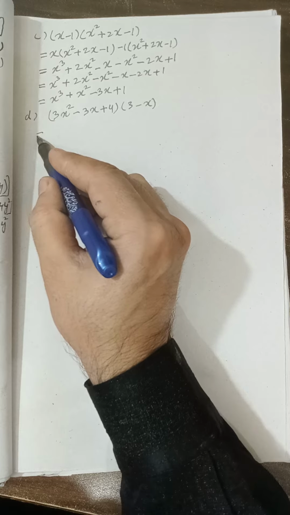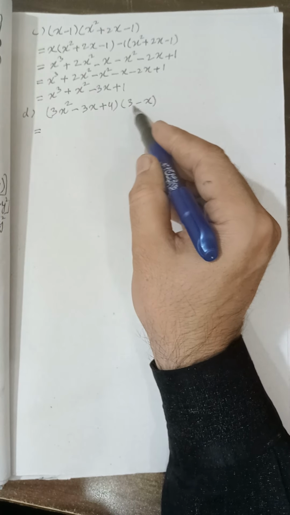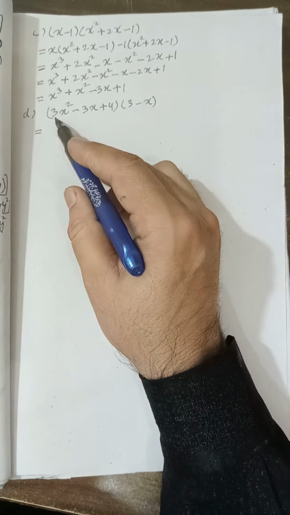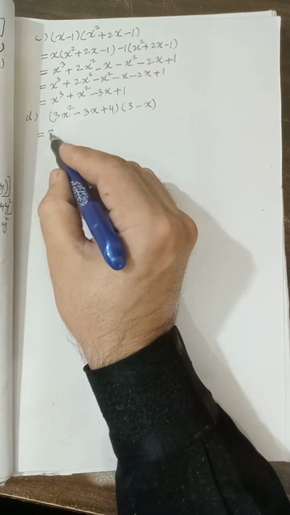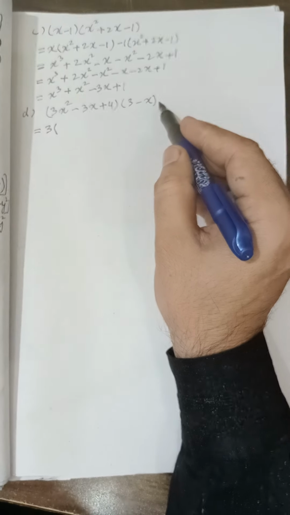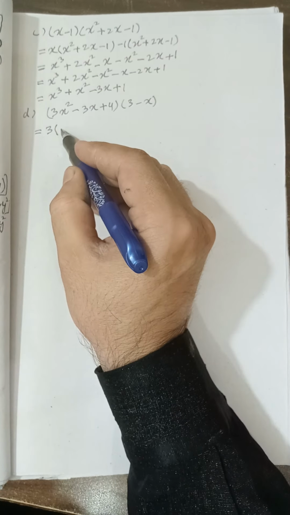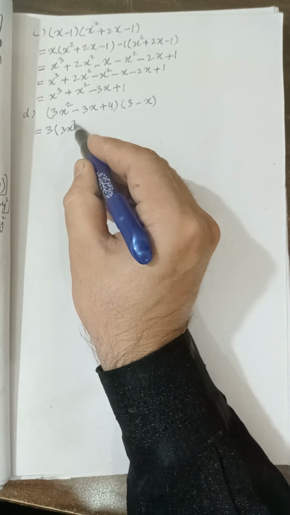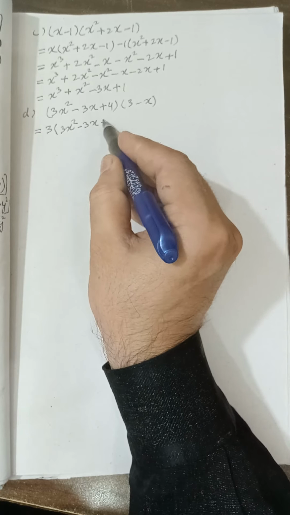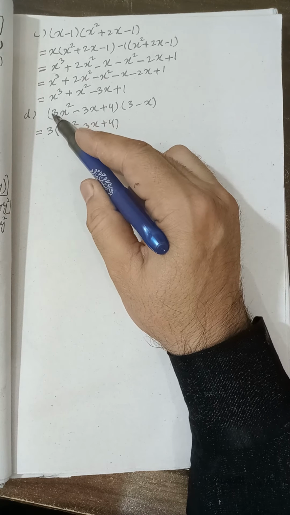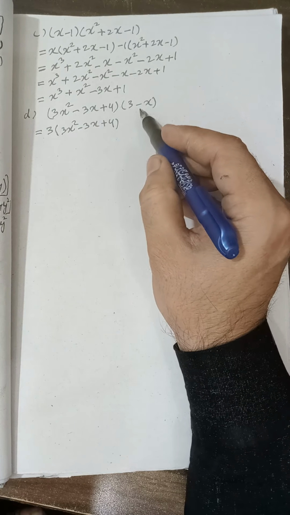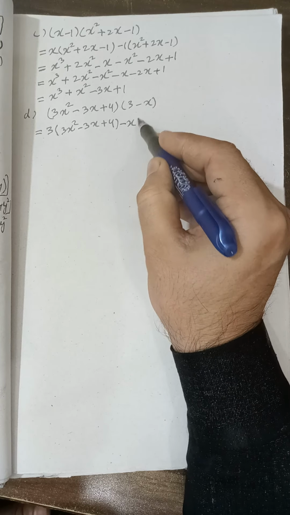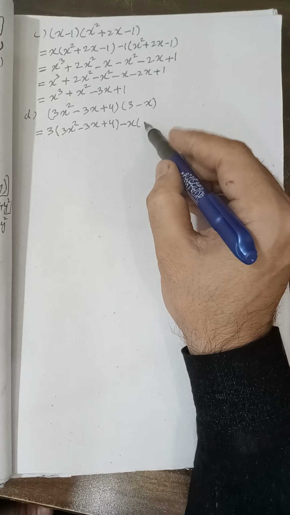No matter, you can split this term and you can write this bigger term inside the bracket. Write 3 here and this whole term inside the bracket now. Because I have broken this term and I have written here 3, and I will write this whole term inside the bracket. Now minus x here, and again the whole term inside the bracket.